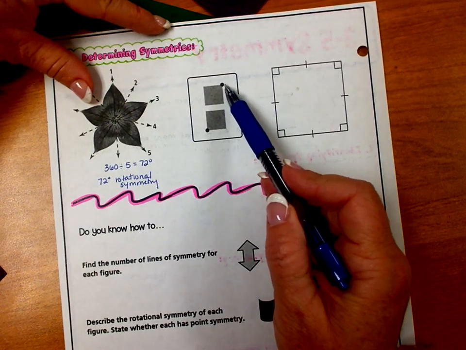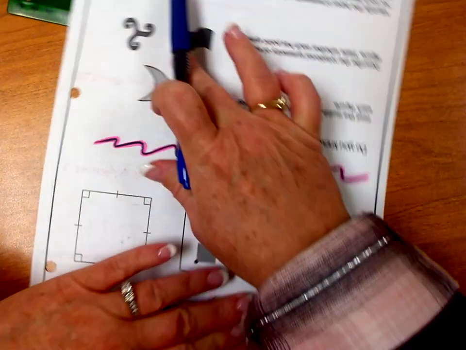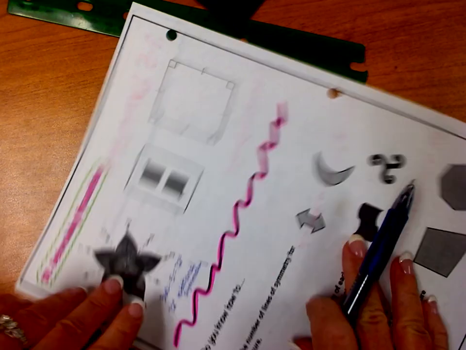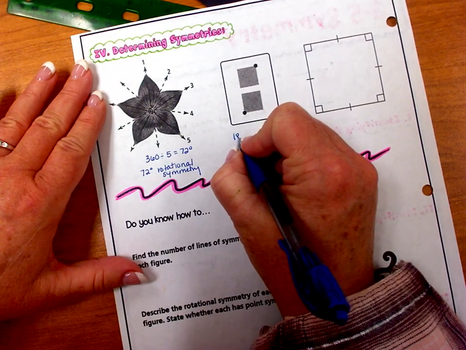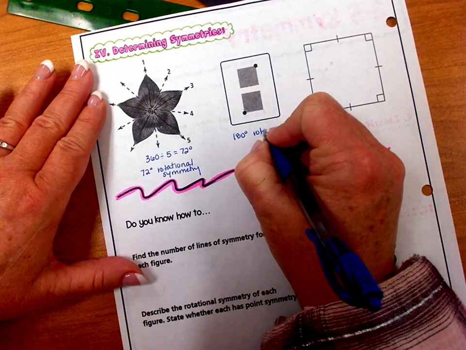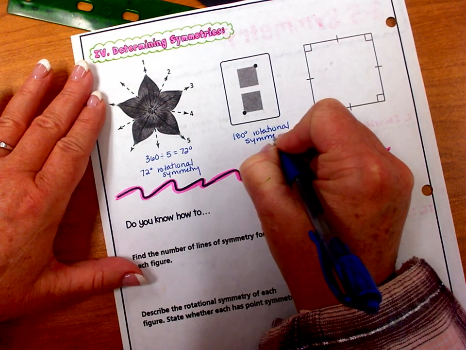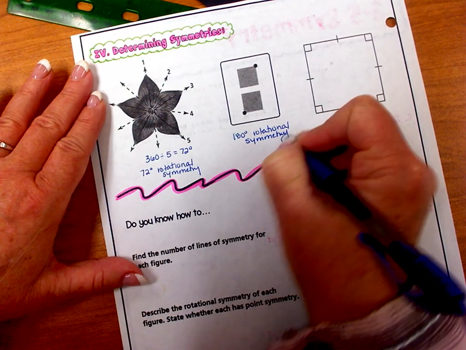Notice that the dot is in the upper right-hand corner. If we go 180 degrees, it's still going to be in the upper right-hand corner. So this one does have 180-degree rotational symmetry, which means that it also has point symmetry.